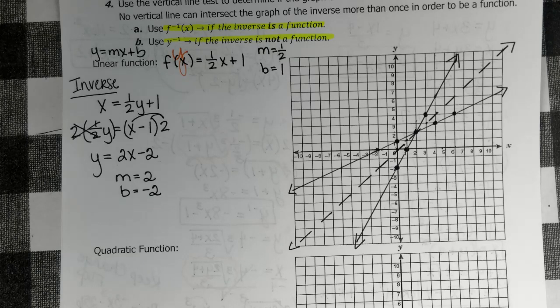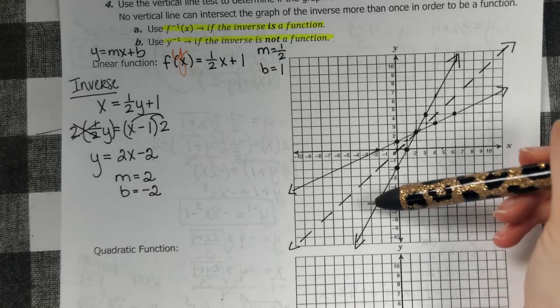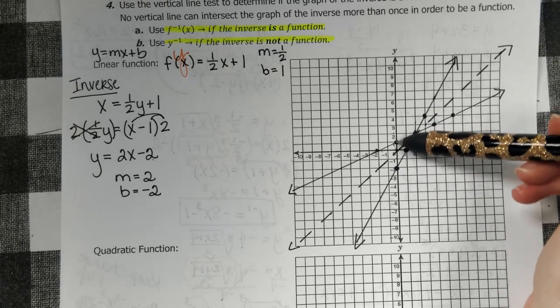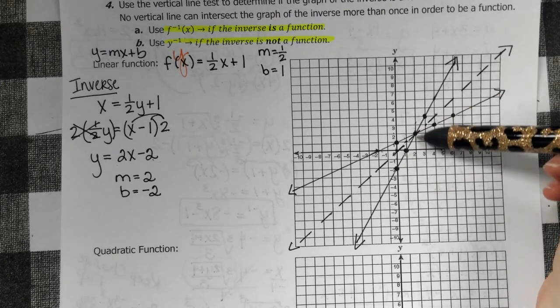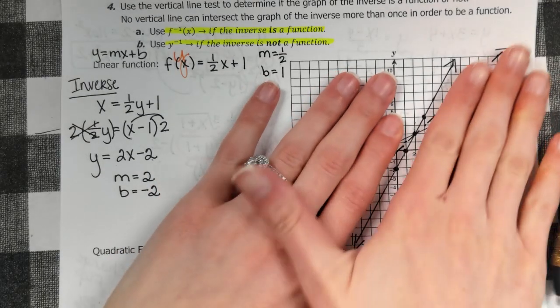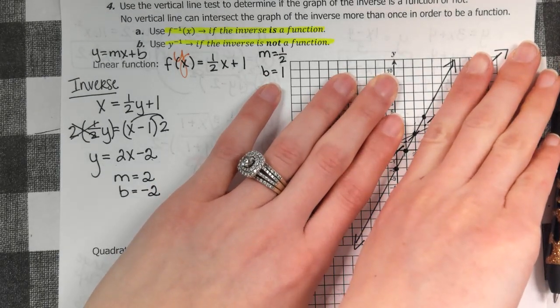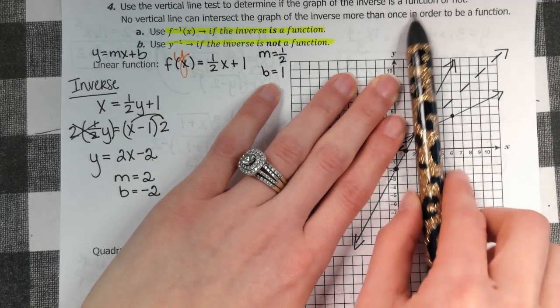Okay, so we need to now determine, is our inverse a function or not? The vertical line test tells you if you just take any vertical line and draw it, imagine drawing it. If I'm only focused on this one line and I do a vertical line test, does it cross that one line more than once for one vertical line?